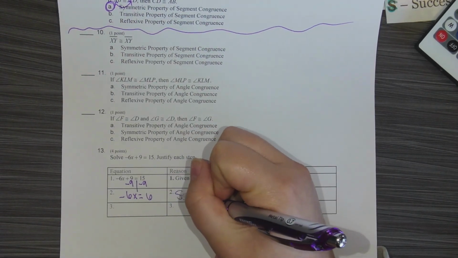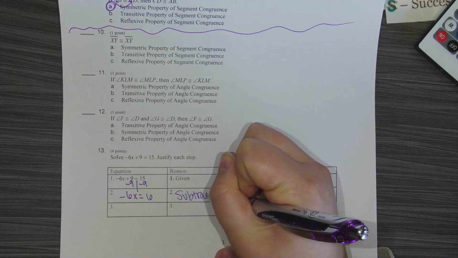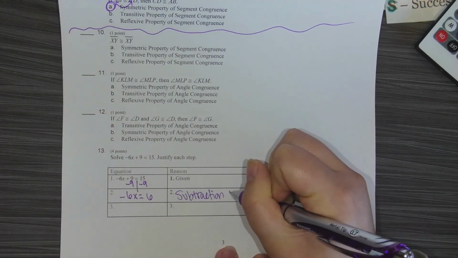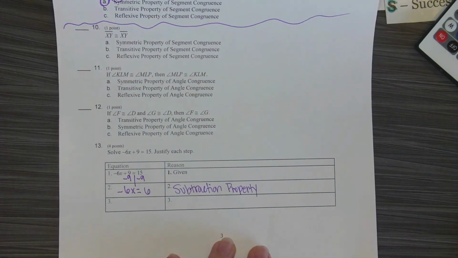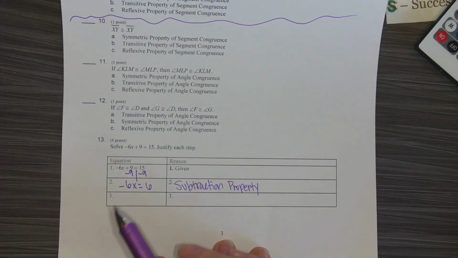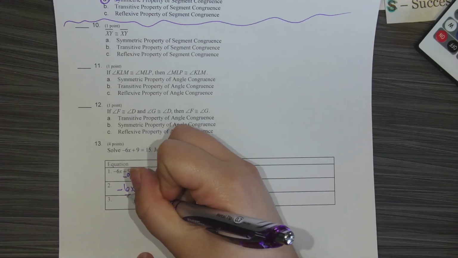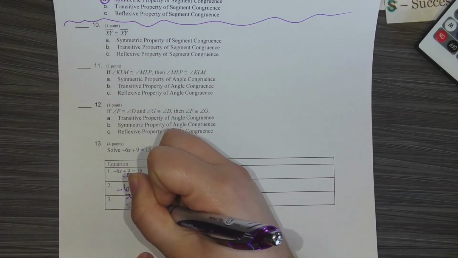That was what we subtracted. So this is subtraction property of equality, but I'm just going to keep it short. I'm going to put subtraction property. And then lastly, how to get x by itself? I'm going to divide negative 6 to each side.